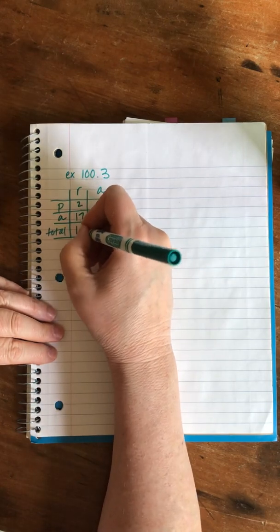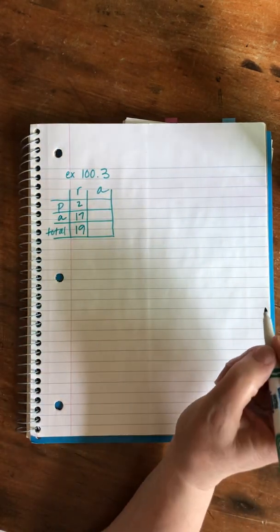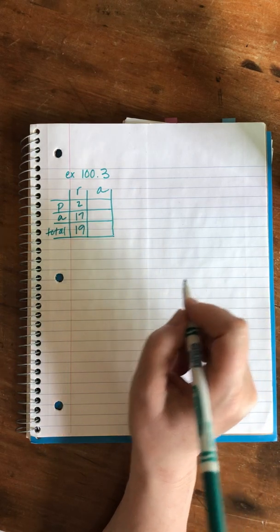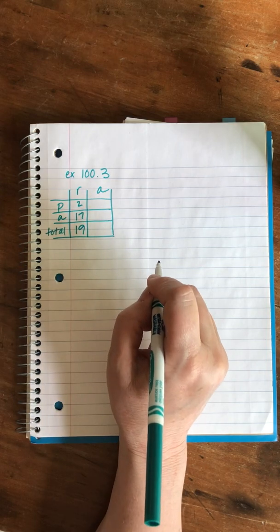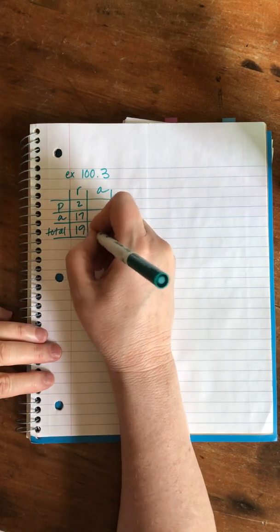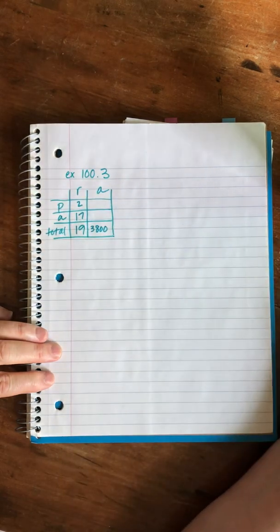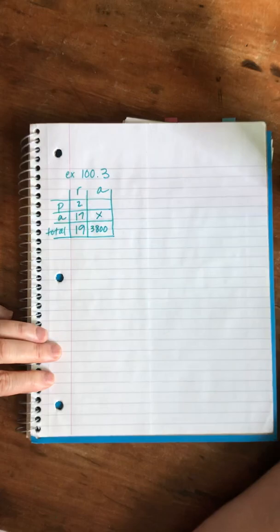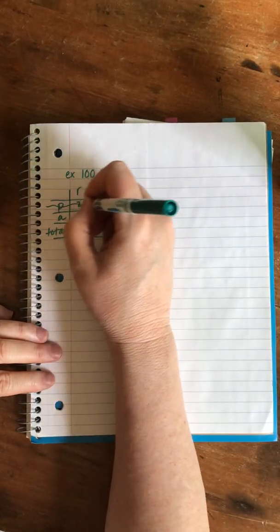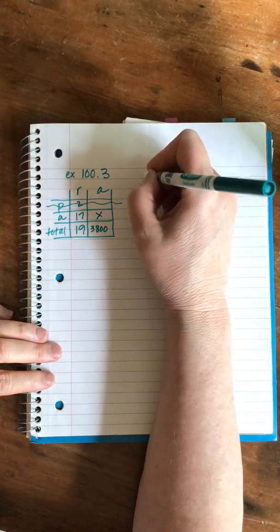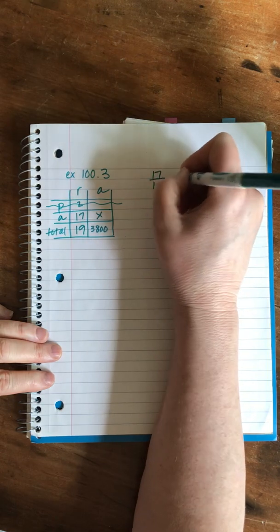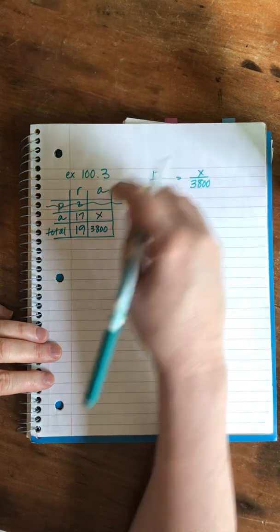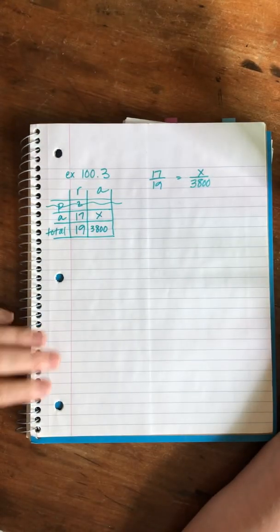We calculate the total by adding them. We don't even have to think about that. If 3,800 racers were in the race, how many were amateurs? Amateurs. X. Okay, so we can squiggle out the professional line. We don't need that. 17 over 19 equals X over 3,800. Just lift it off and set it into this format.